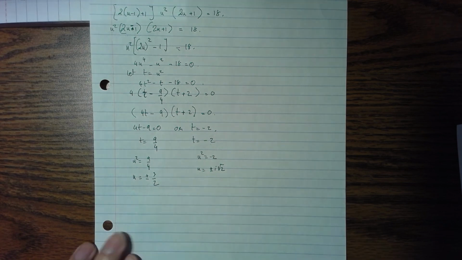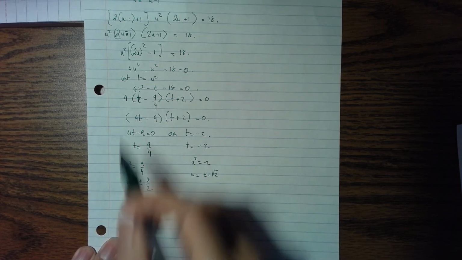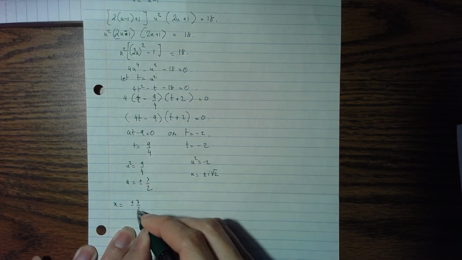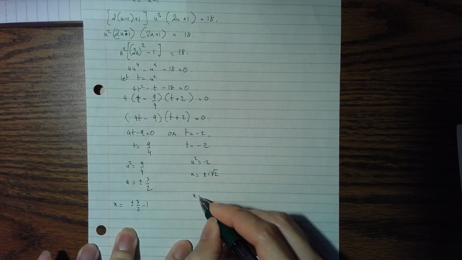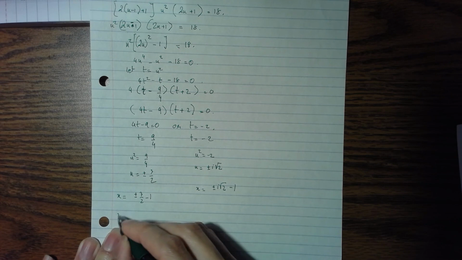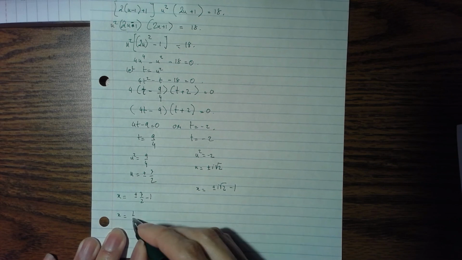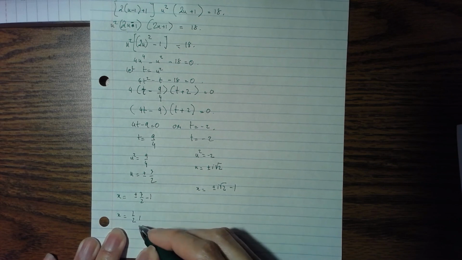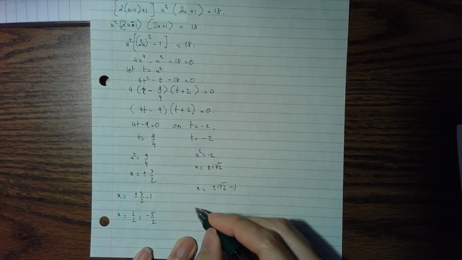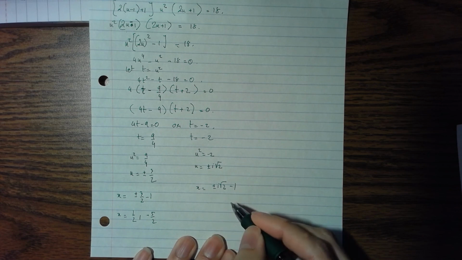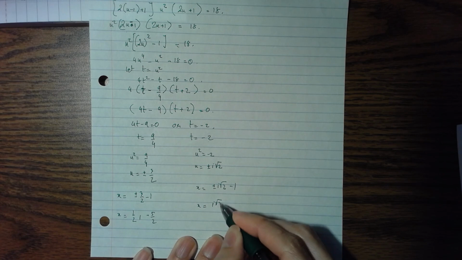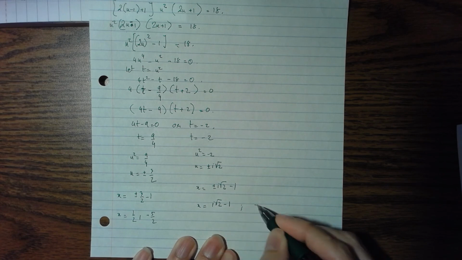Now I'm going to solve for x, because after you plug in over here, your x will be plus minus 3 over 2 minus 1, and x over here will be plus minus i square root of 2 minus 1. So x equals 1 over 2 or negative 5 over 2, and over here your x will be equal to i square root of 2 minus 1, or negative i square root of 2 minus 1.